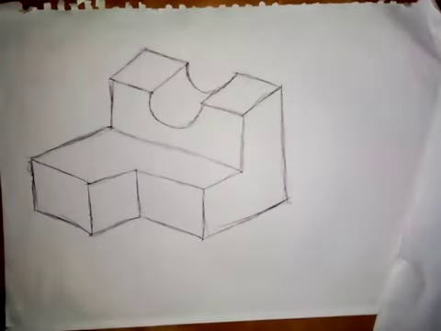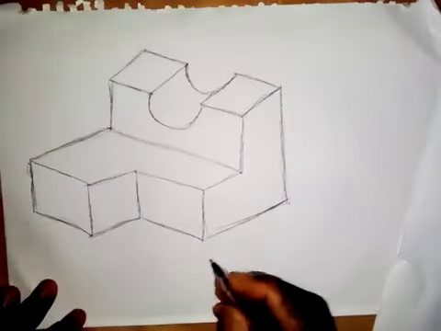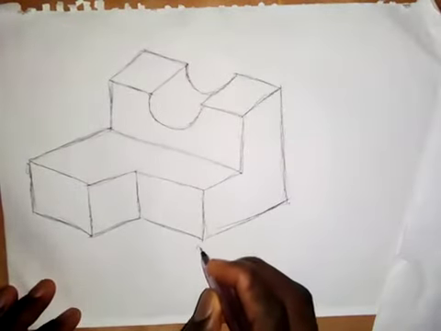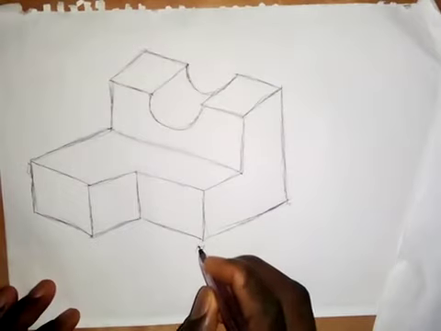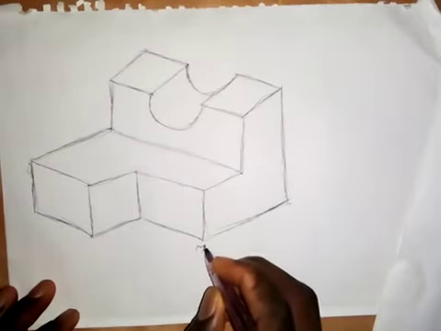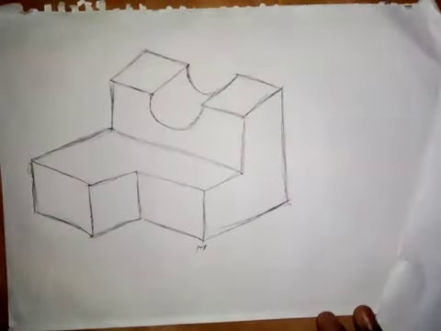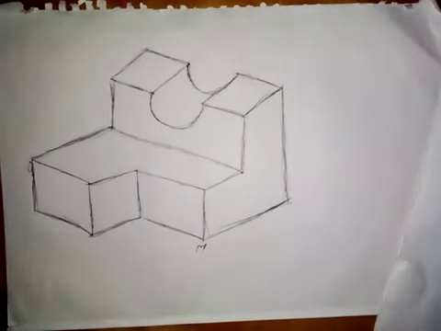All you need to do is to practice, as I've said. The lowest point is where we have the lowest point here. So this is the lowest point M. We have to indicate it. Okay, so that's what we have there. It's as simple as I've done it. All you need to do is to practice, as I said, and you become a master at it.